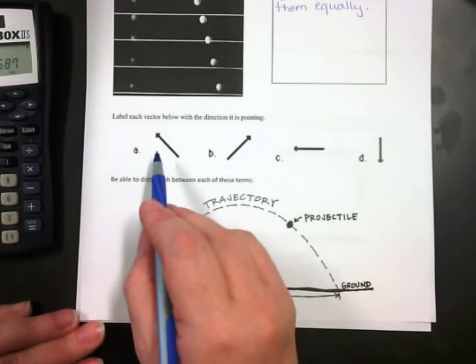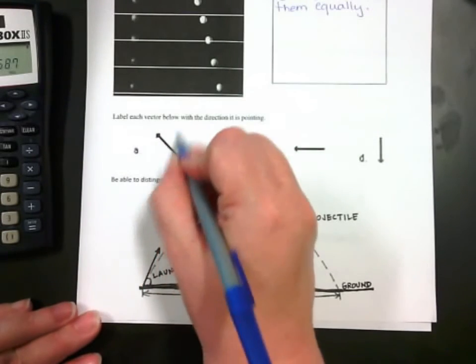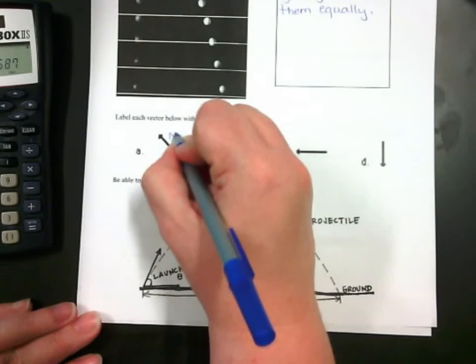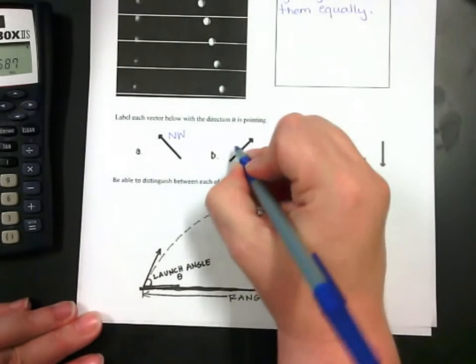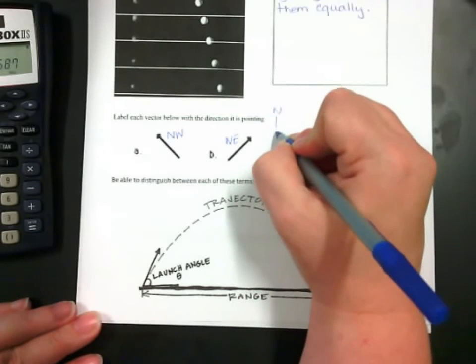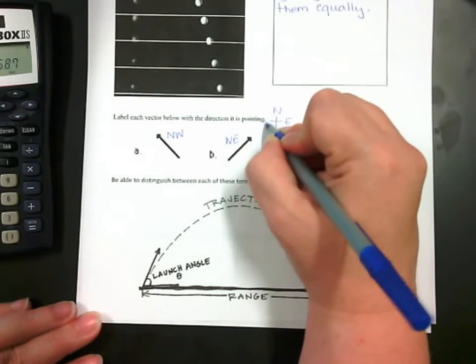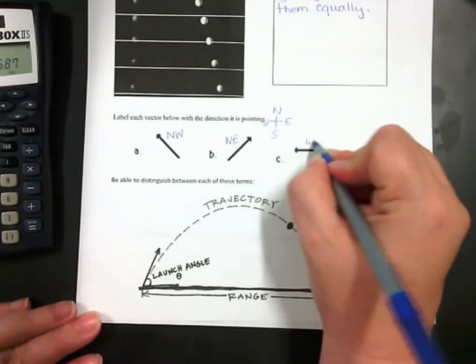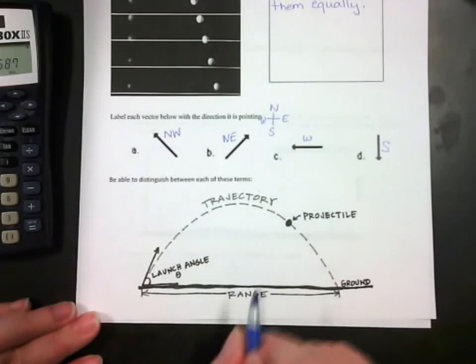Label each vector below with the direction it is pointing. This one's going north and west, so northwest. This one's going northeast. Remember, in case you don't know, use the compass. This one's going west. This one's going south.